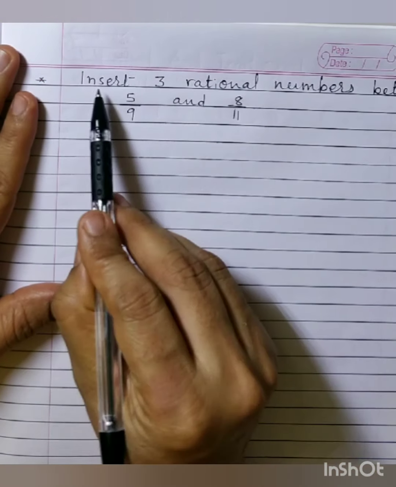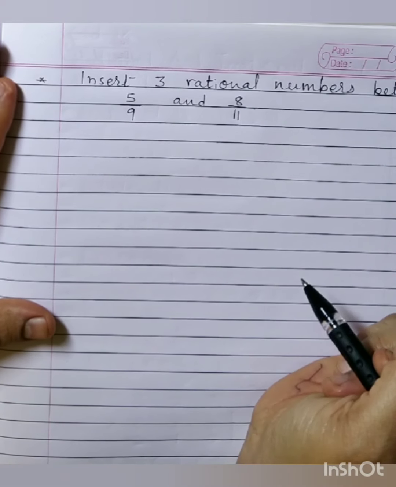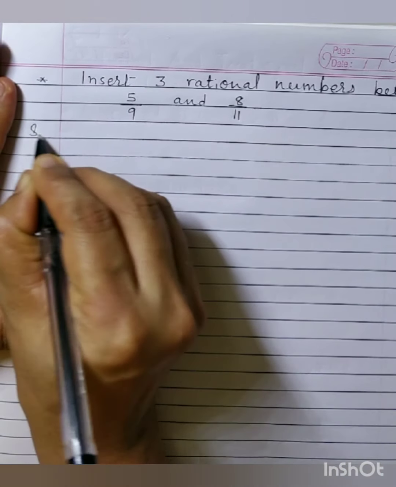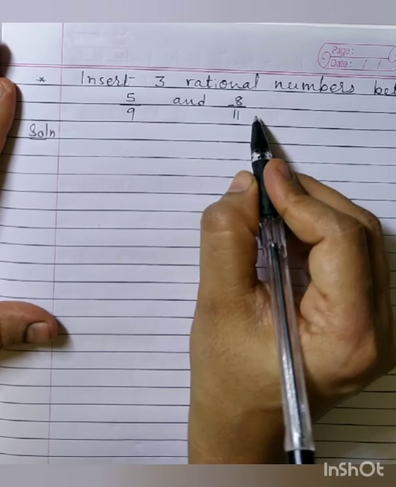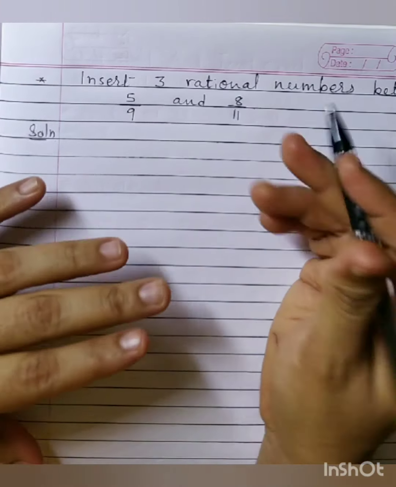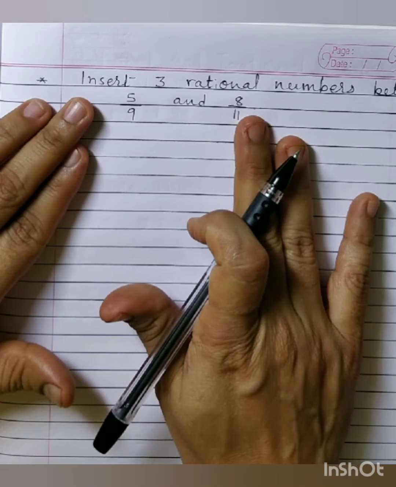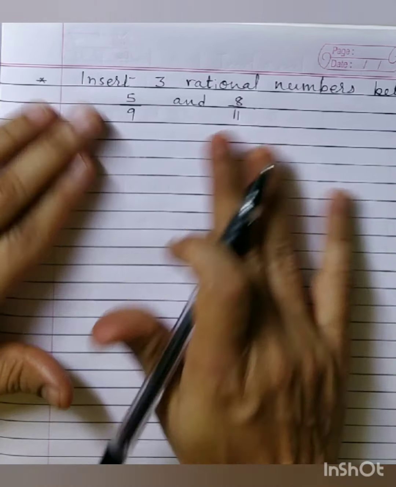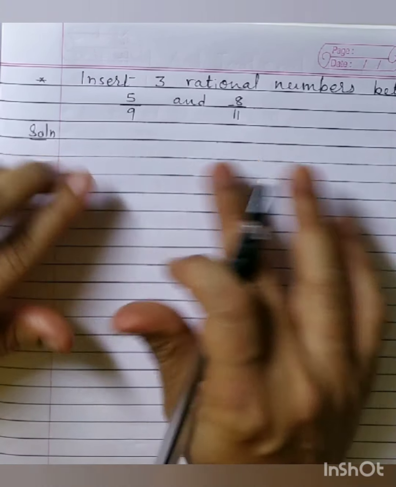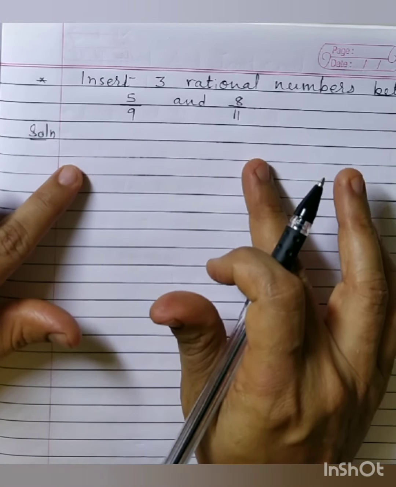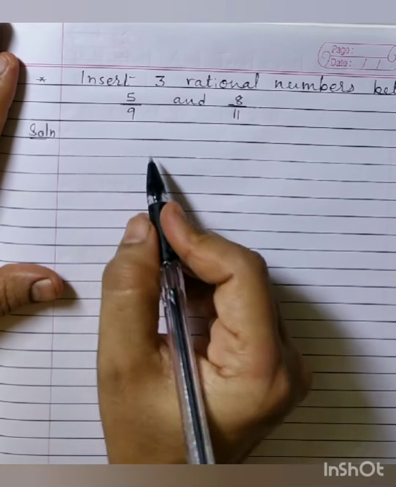Let's see this part. Insert 3 rational numbers between 5 upon 9 and 8 upon 11. There are 2 methods for that. I'll show you. Now in between any two numbers, if you have to introduce, you already know that it can be the average, right? If you add any two numbers and divide by 2, that will be the average of the two numbers. You have already studied the concept of average. An average of any two numbers would be lying between the two numbers, right? So that is the first concept.